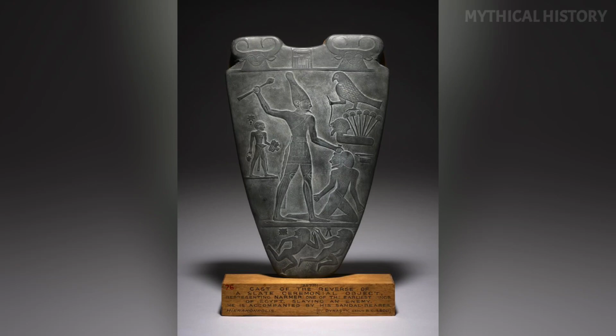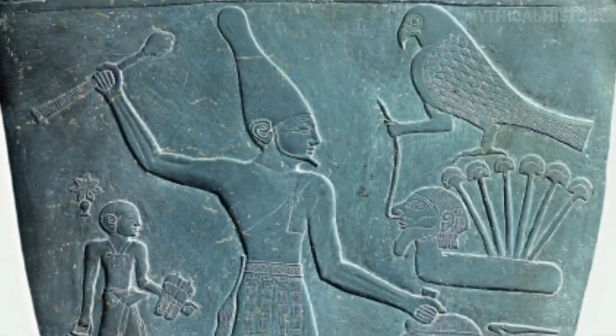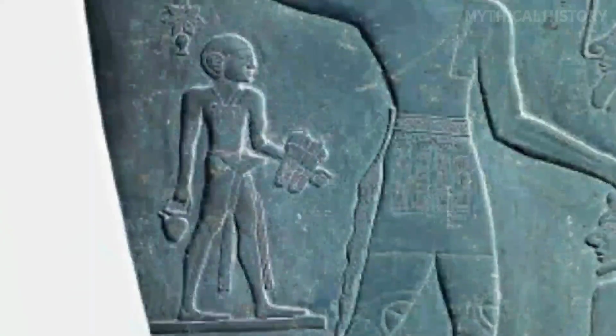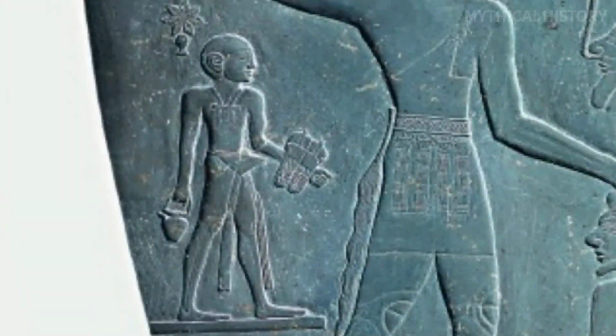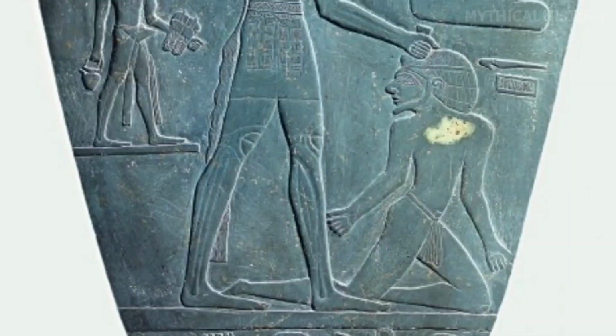Let's take a look. A large picture in the center of the palette depicts Narmer wielding a mace, wearing the white crown of Upper Egypt. On the left of the king is a man wearing the king's sandals, flanked by a rosette symbol. To the right of the king is a kneeling prisoner, maybe a person of royal birth, who is about to be struck by the king.